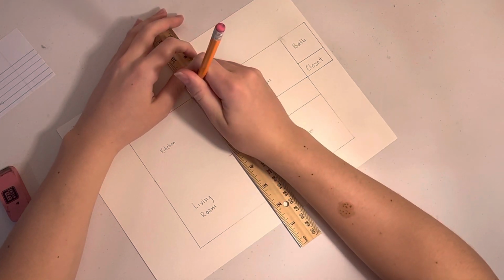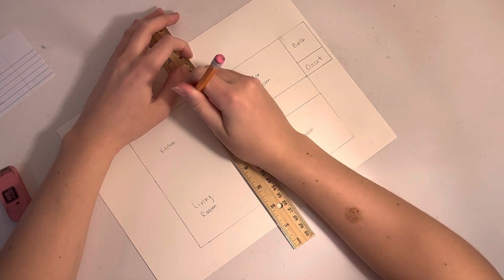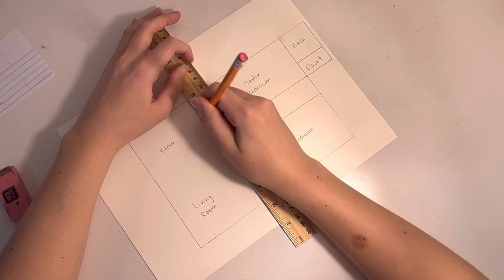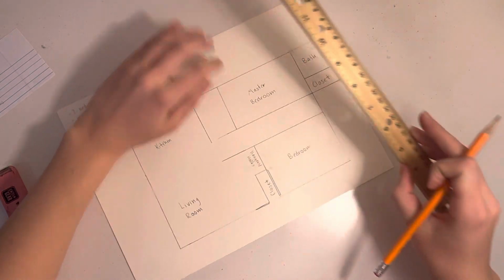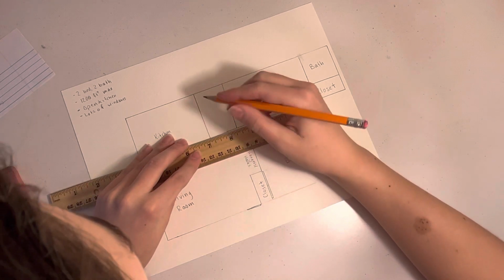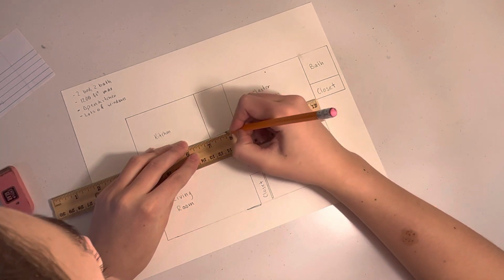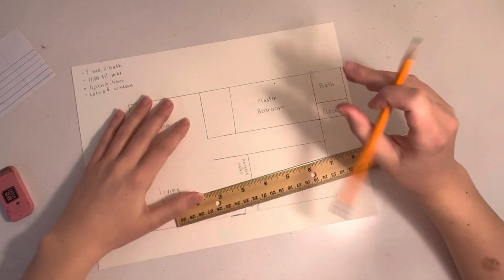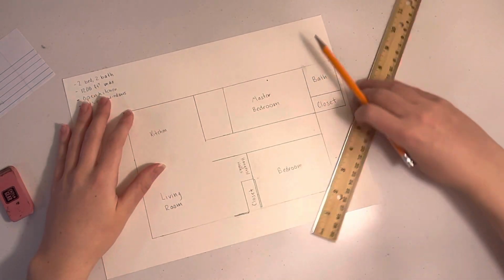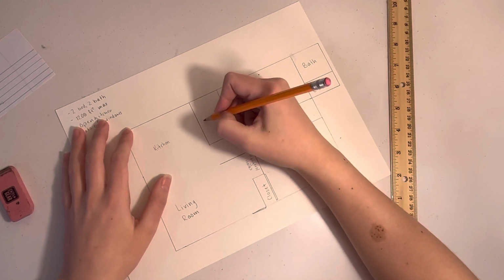All right, so over here, we're going to have a bathroom. This is going to be the main bathroom. It's good. It's close to the kitchen, and it's still close to this bedroom that doesn't have a bathroom. All right, I drew that line a little bit off, but that's okay. So this is going to be another bathroom.